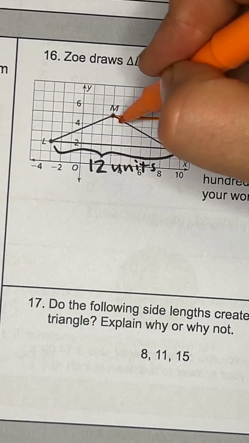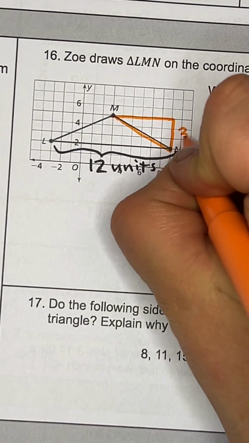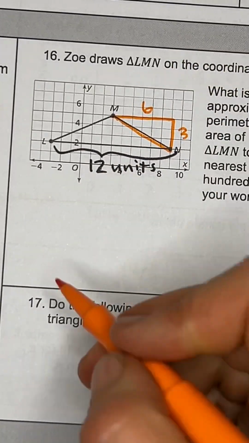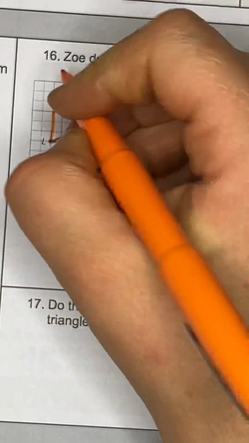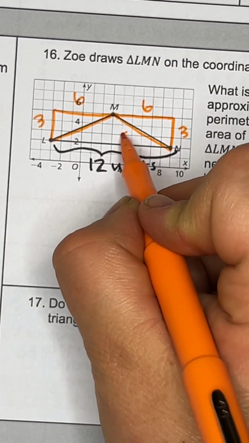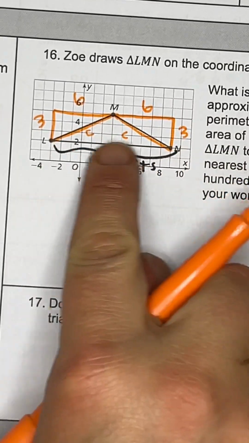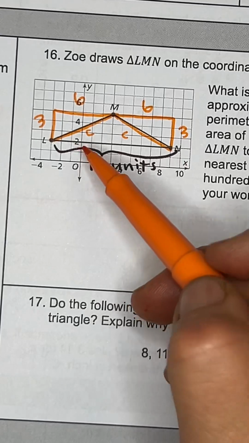Look at that. I have a right triangle here. Isn't that cool? So we have 3 units by 6 units here, and technically this is also 3 units by 6 units here. So we can do the Pythagorean theorem on this to find our c values, our hypotenuses of each of these, because when we're finding the perimeter, we're finding the entire distance around.